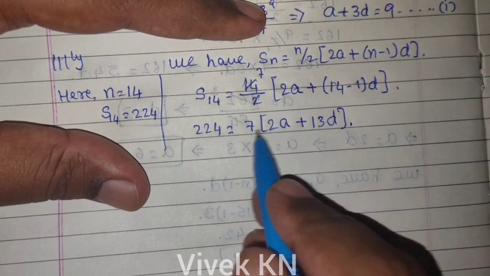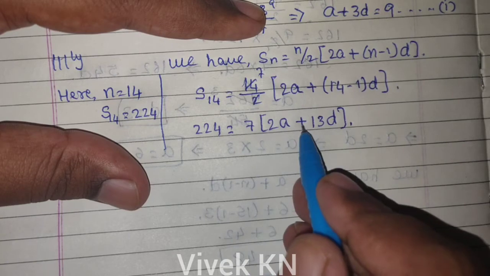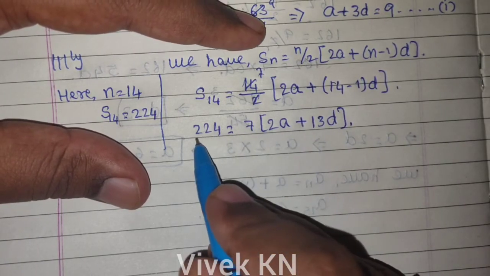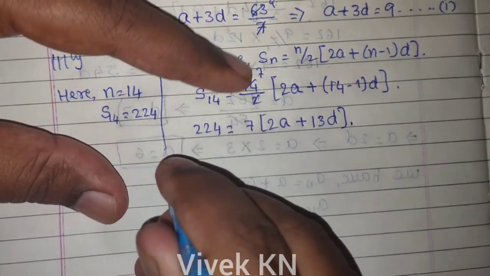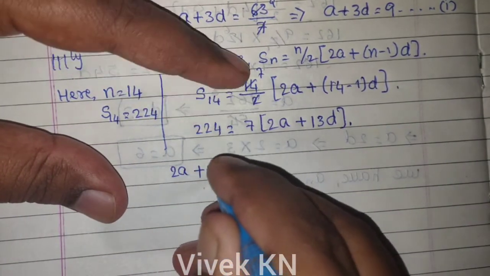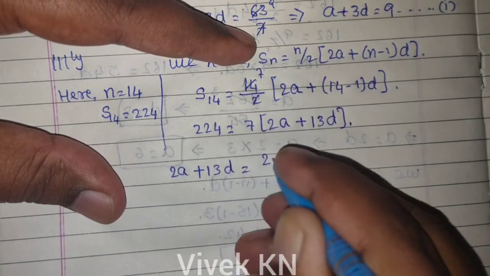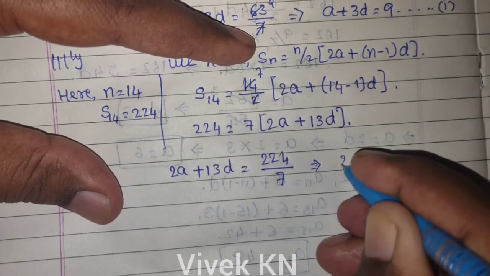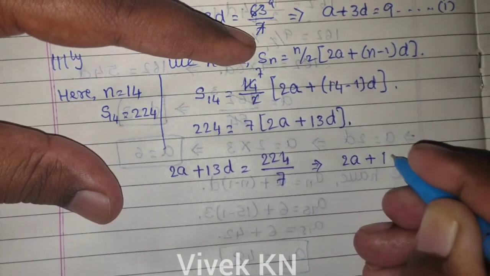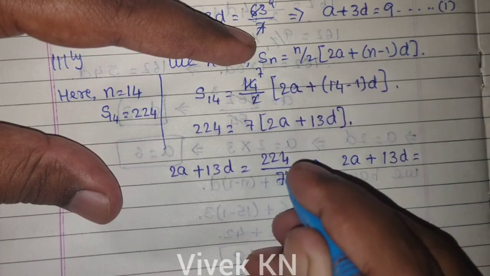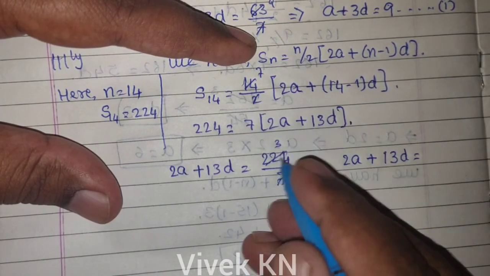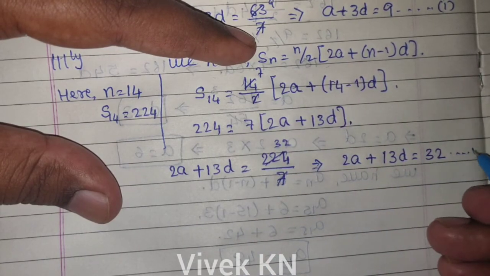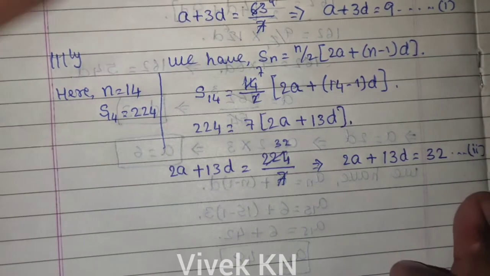Here 7 and 2a plus 13d are connected with a multiplication sign. When you shift this 7 to the LHS, it goes to the denominator. That is, 2a plus 13d is equal to 224 by 7, that is 2a plus 13d is equal to 32. This is equation number 2.